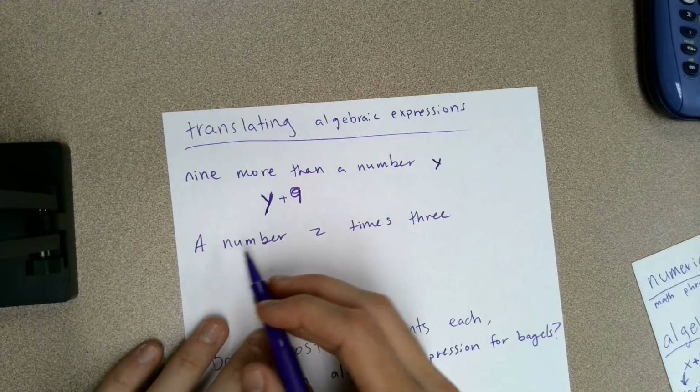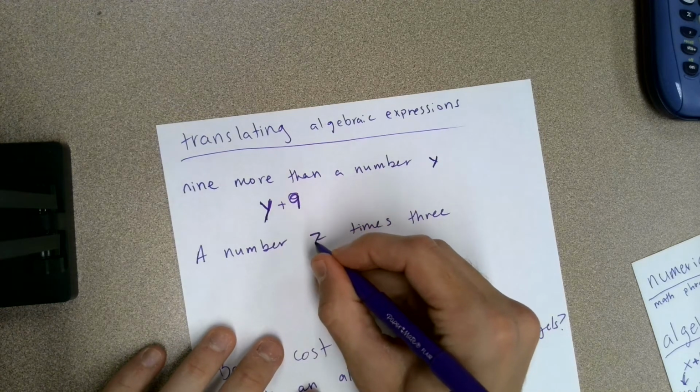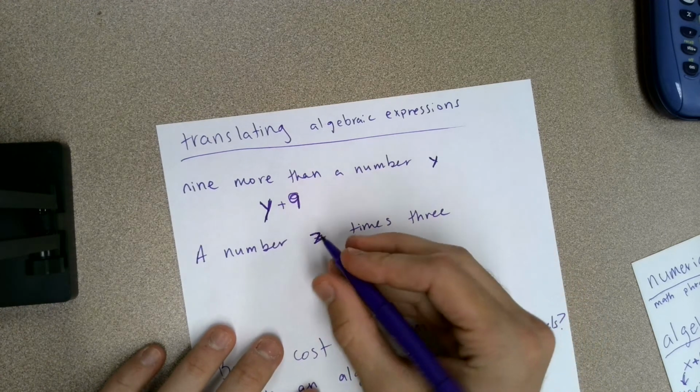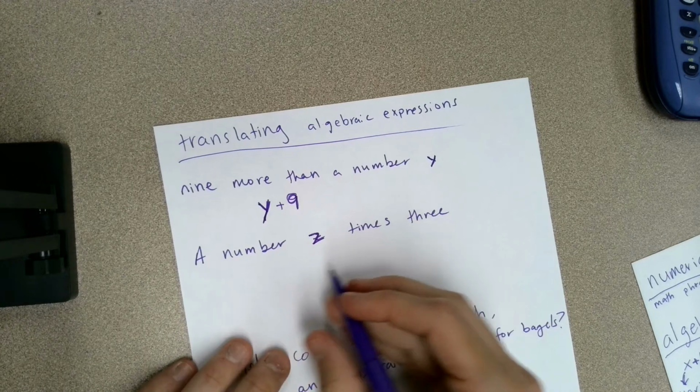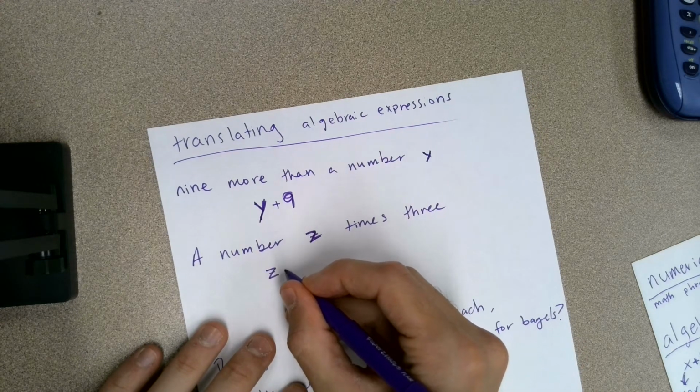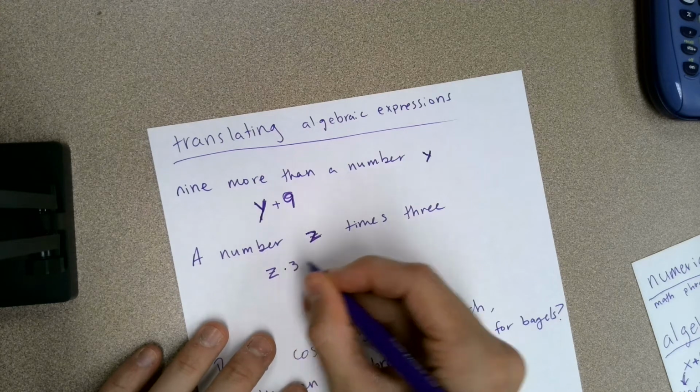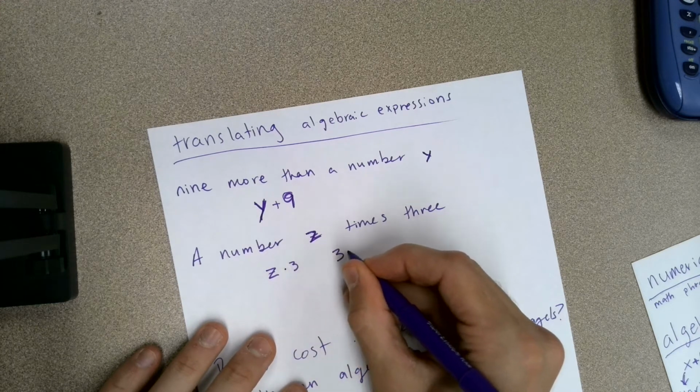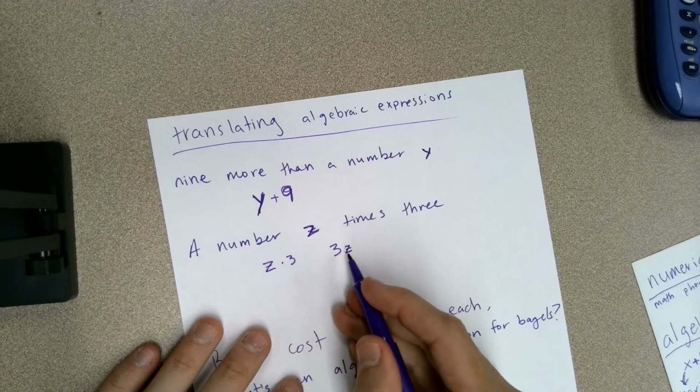Looking at our next one, we have a number z. My z's look like 2s. I gotta work on that. A number z times 3. So we have our number z. What are we going to do to it? Times it by 3. And again, there's a lot of different ways you can write that. Most common in your book, I think you'll see something that just looks like that, 3z.